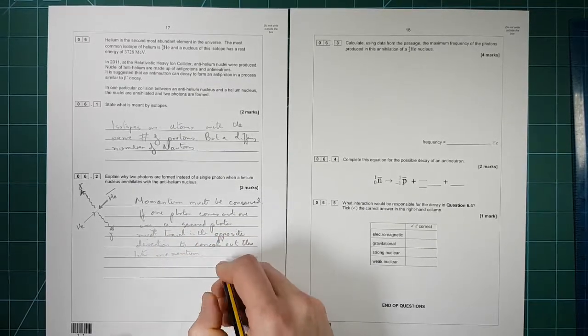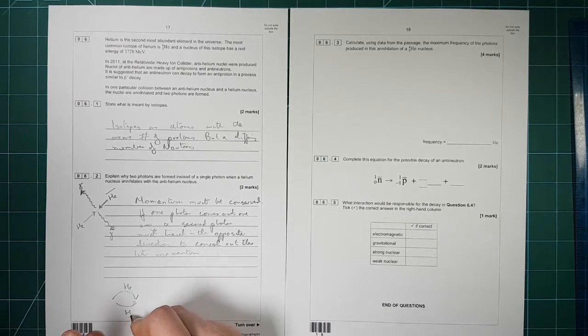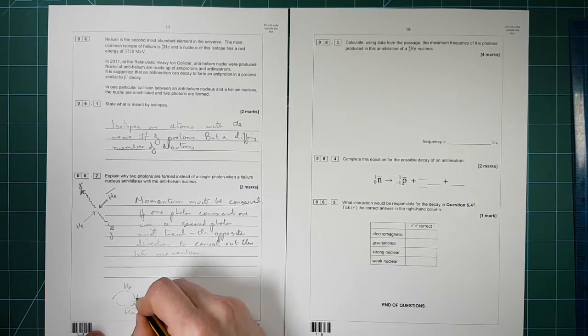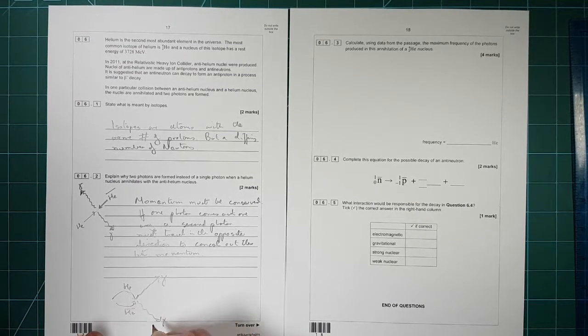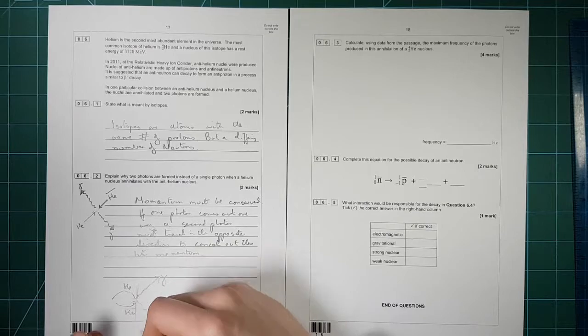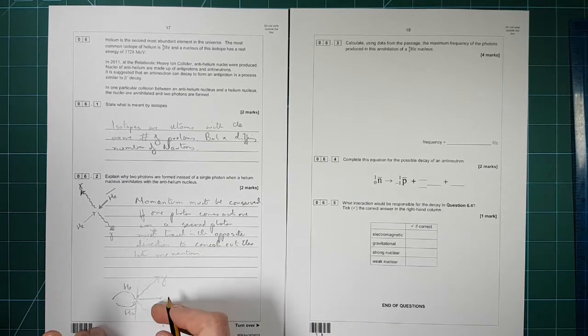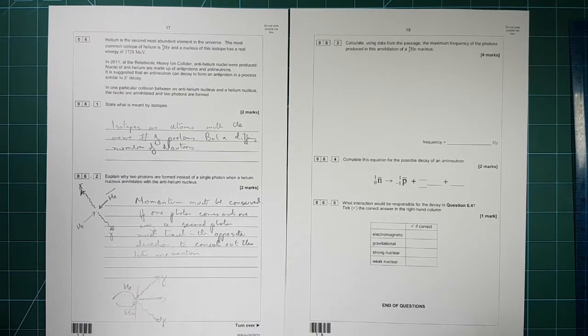As a bit of a side, if the heliums were moving like this, so we had the helium there, your anti-helium there, and then they hit, then they would have a net momentum forwards. So your gamma rays would go that way and that way, because then their momentum in this direction is 0, but their momentum in that direction exists, which has to be equal to the original momentum of the heliums there.